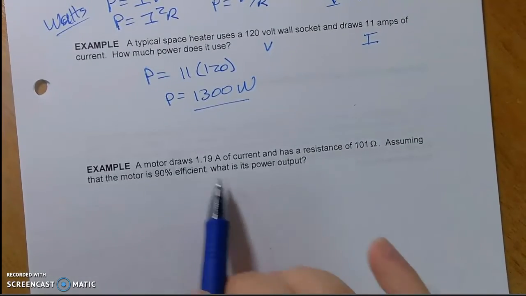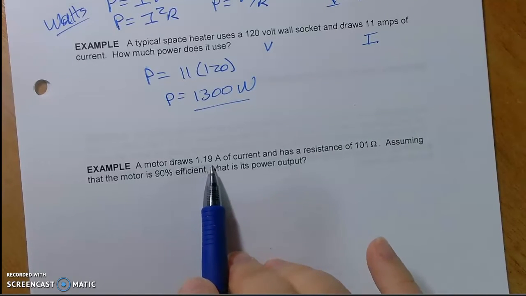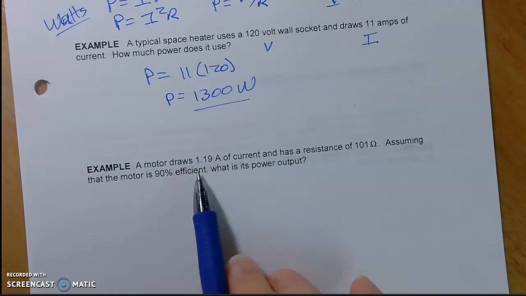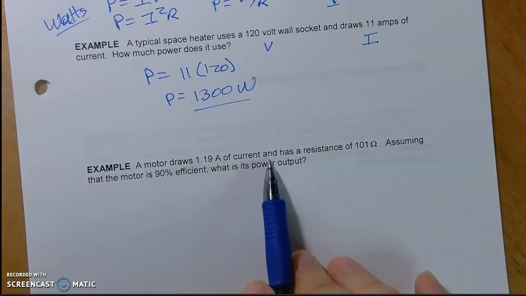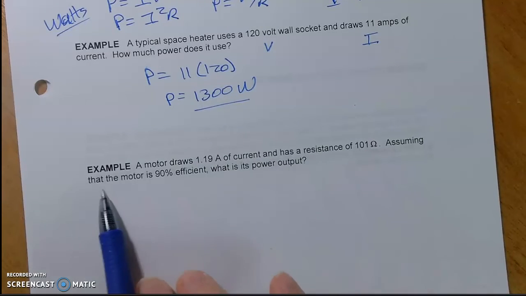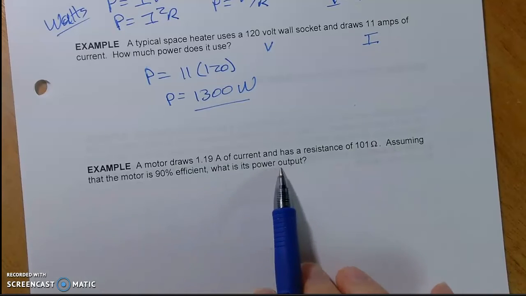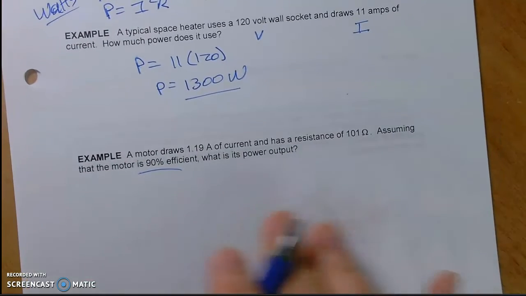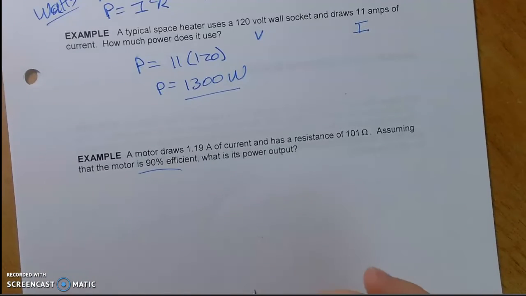This next motor, it draws 1.19 amps of current. So we're much smaller. The heater was 11. This is less than 2. And has a resistance of 101 ohms. Assuming the motor is 90% efficient, what is the power output? 90% efficient, remember our thermodynamics. No motor, no engine is 100% efficient. So we're going to lose some energy to heat, sound, and stuff like that.